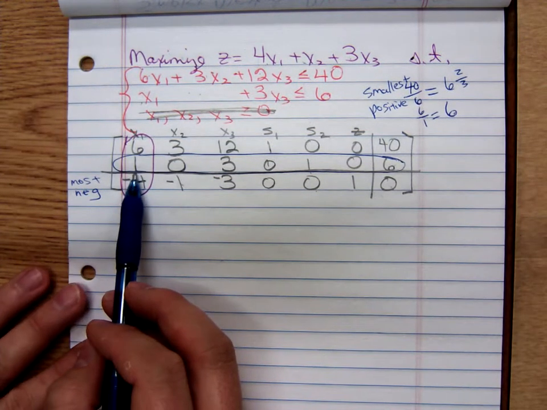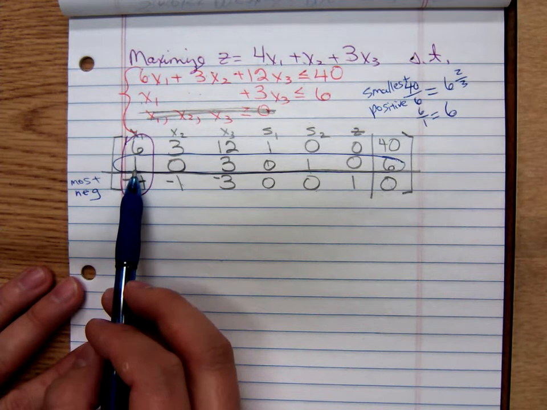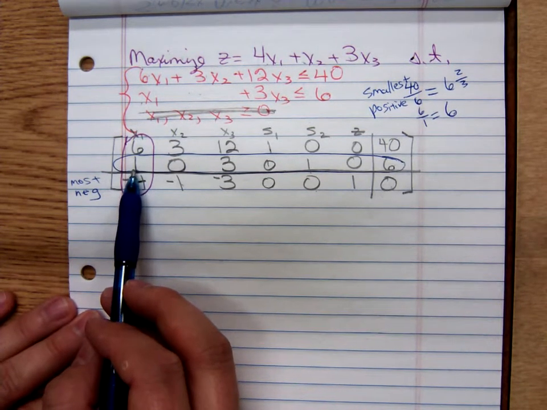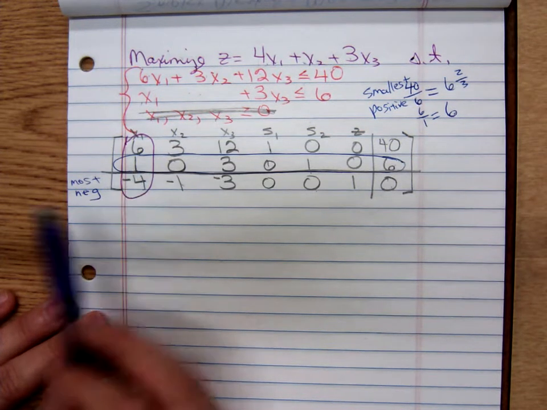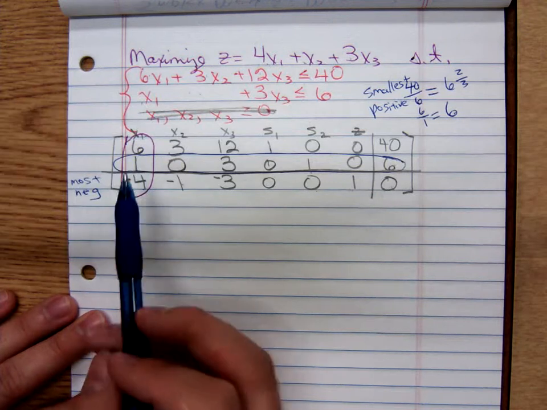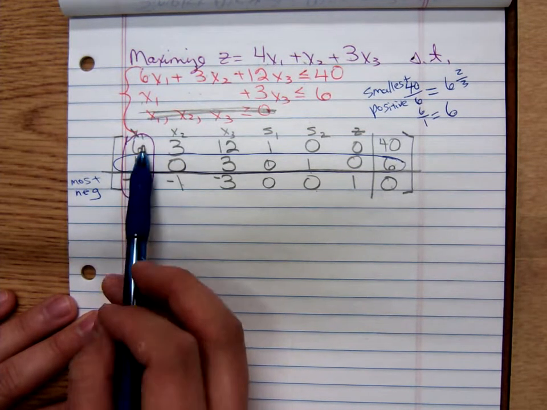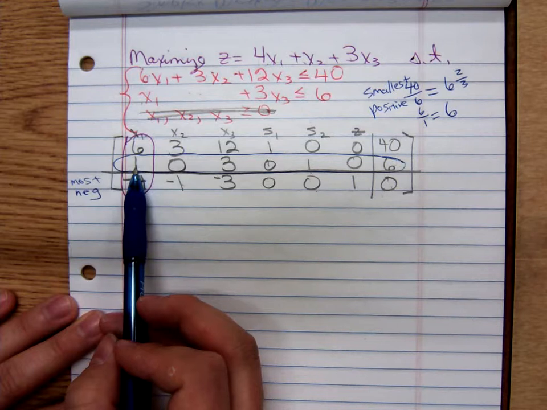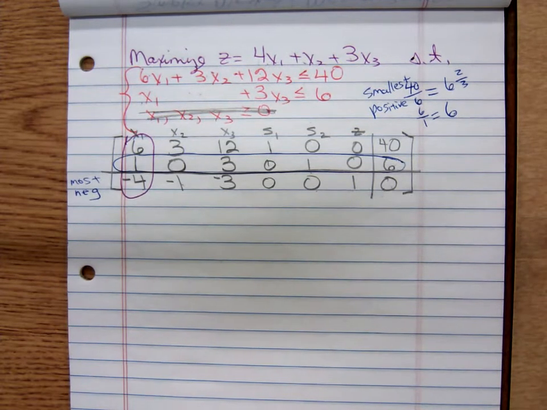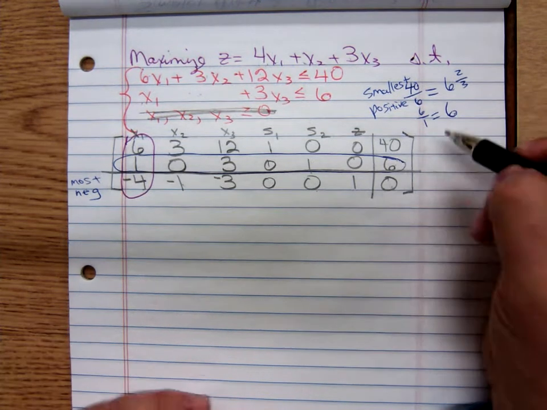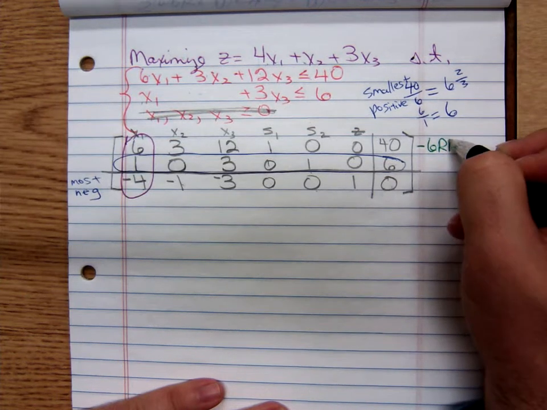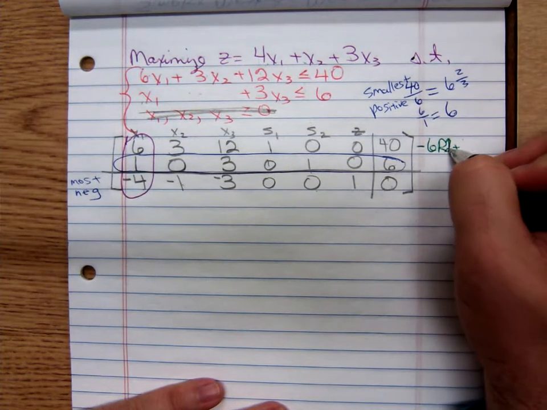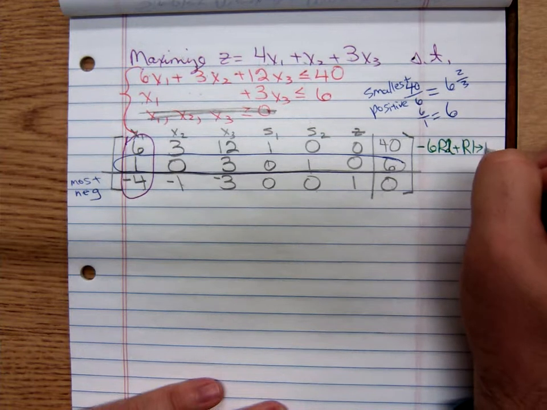The number that's common to the pivot row and pivot column is called the pivot, and we already have a pivot of 1. If it weren't a 1, we divide through to change it to a 1. It must be a 1, and it is a 1. We now pivot. We change the other numbers in the column to 0 using that 1. We're using the same operations we used when we were performing Gauss-Jordan elimination. -6 times row 2 plus row 1 gives me a new row 1.